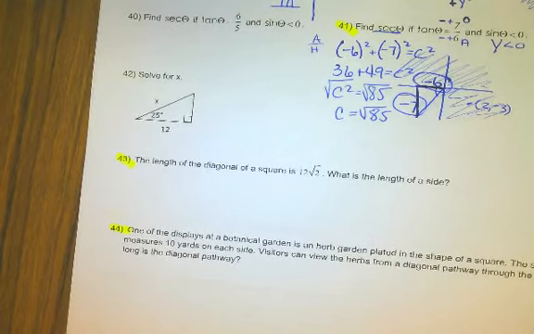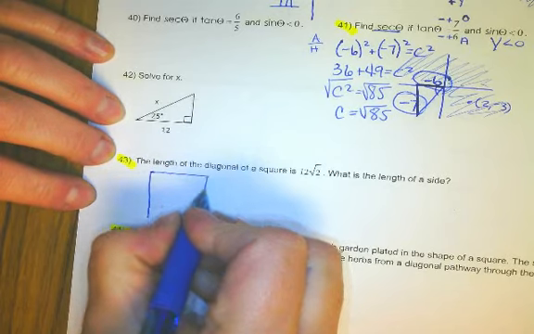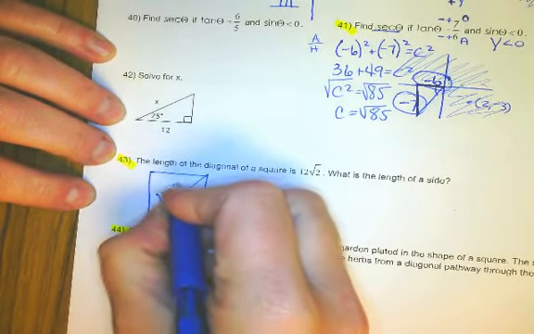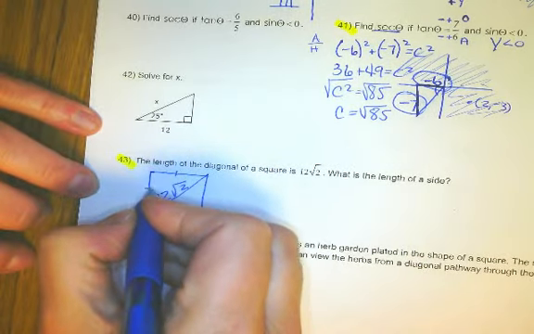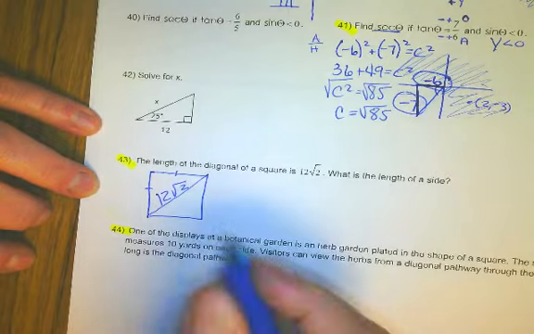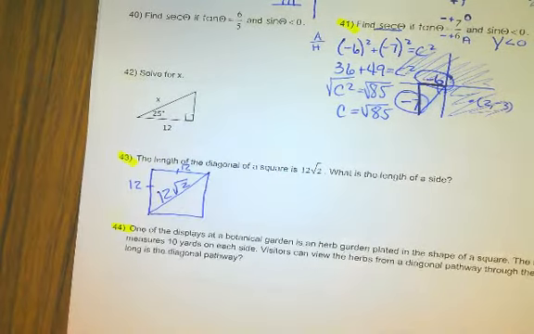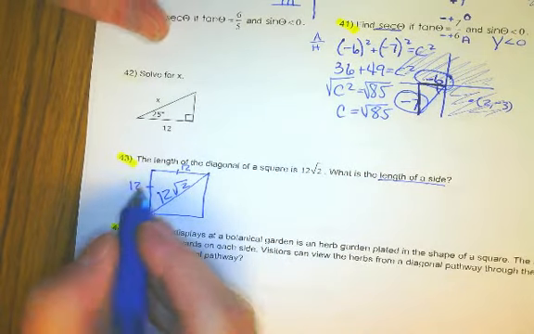Okay, on this one here, really the shortest way to do this, and I'll show y'all, but here's your square, and they're telling you this diagonal is 12 times the square root of 2. So because it's a square, these are all the same side. And so really what happens is this ends up being 12 and this ends up being 12. And if I were to do the Pythagorean theorem, I would also get the same answer. So when they ask for the length of the side, it's going to be 12.